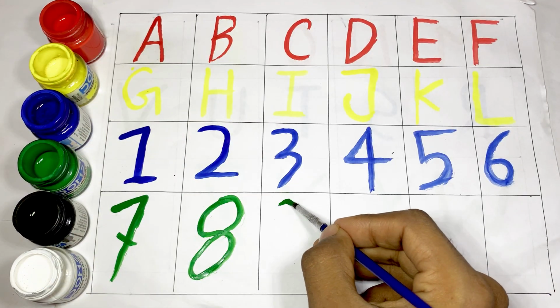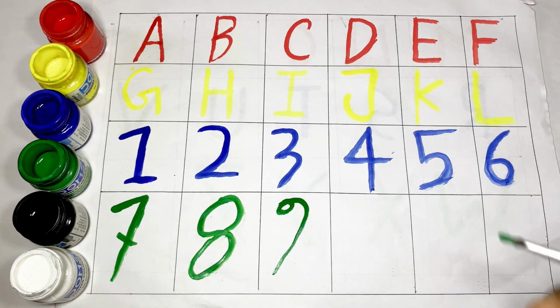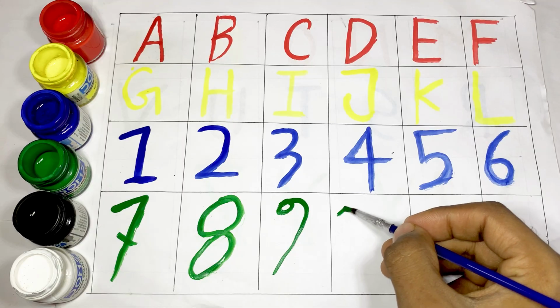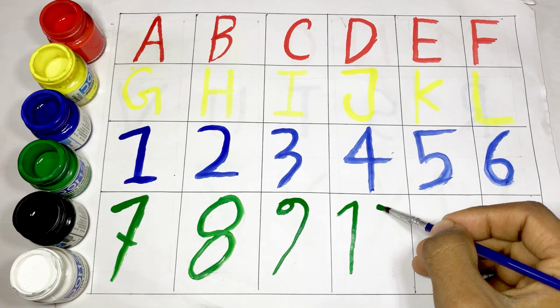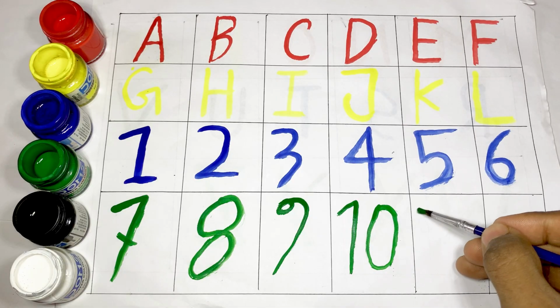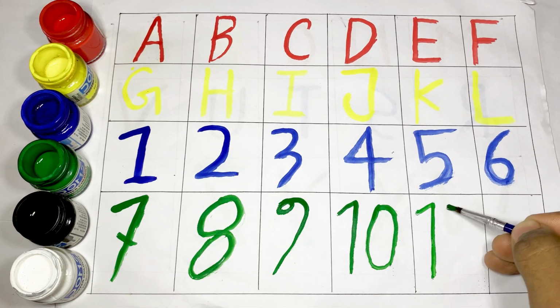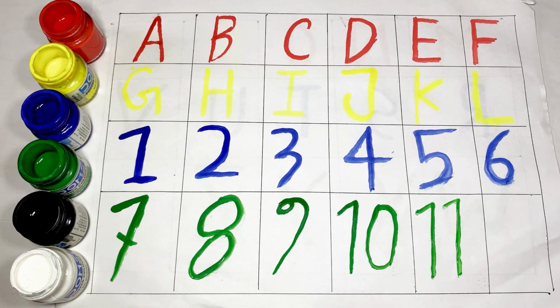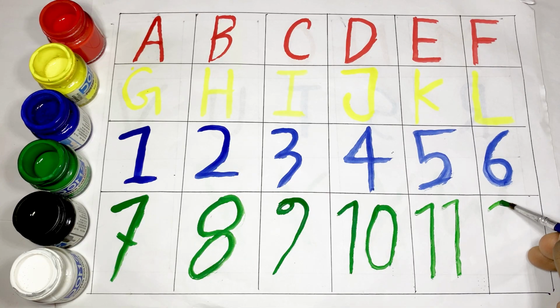9, N I N E 9. 10, T E N 10. The number 10. 11. The number 11. 12. The number 12.